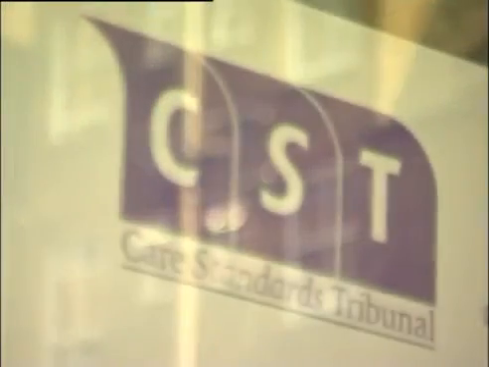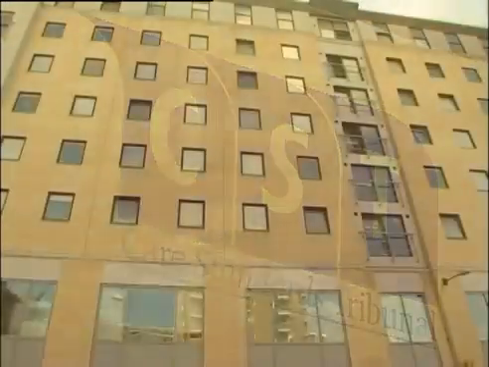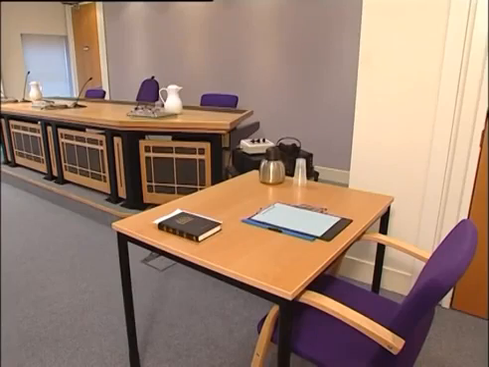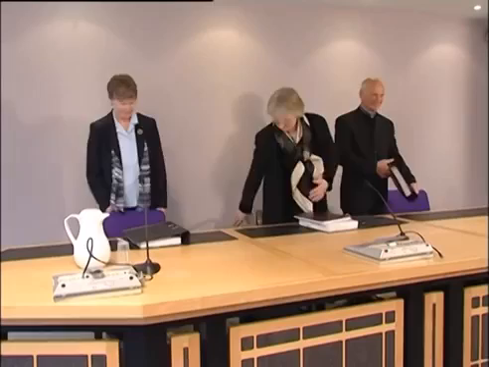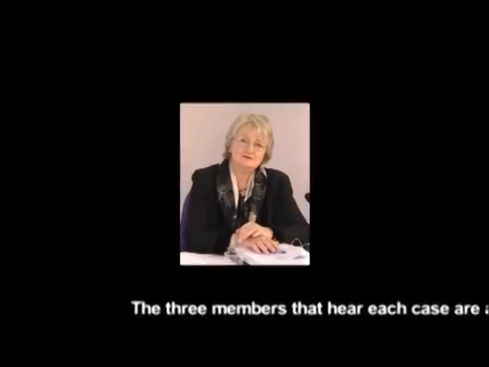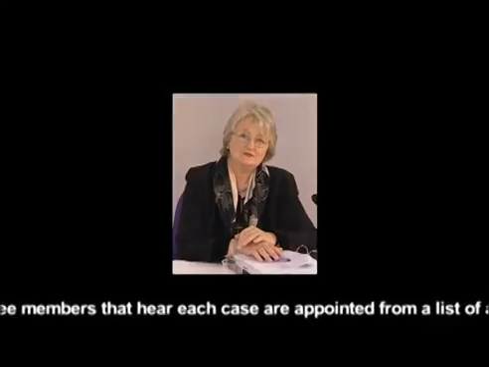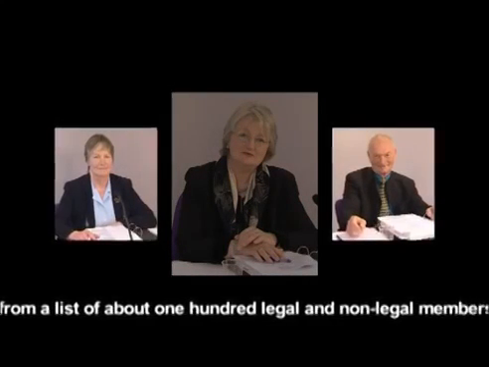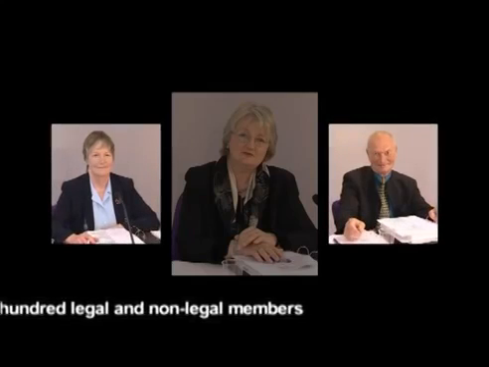The CST is a judicial body with a full-time team of administrators who process all the paperwork and make the arrangements for hearings. Jean's hearing will be held in a room like this. It's intended to be businesslike, but it's not a court. The tribunal panel that considers the case has 3 members. The chair of the panel is a qualified lawyer who ensures that the hearing is conducted correctly and within the requirements of the law. The other 2 are not lawyers, but have considerable knowledge of the area of care with which the case is concerned.